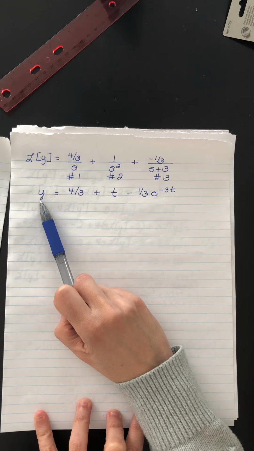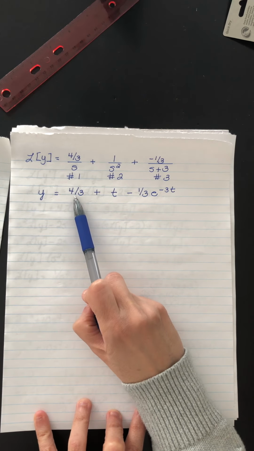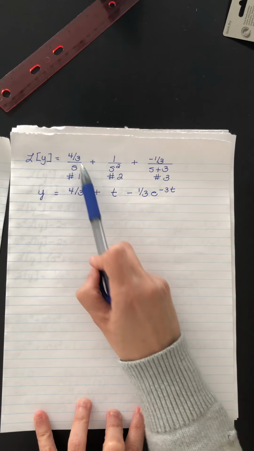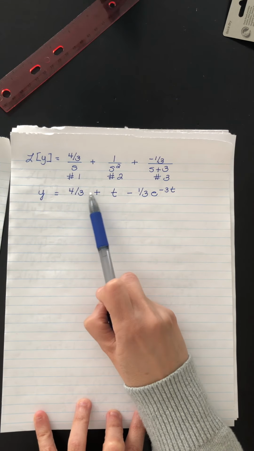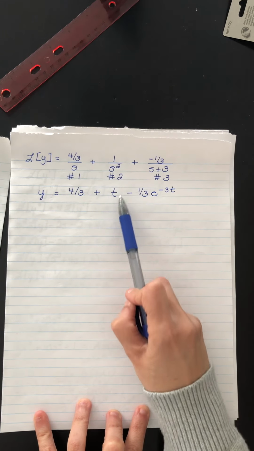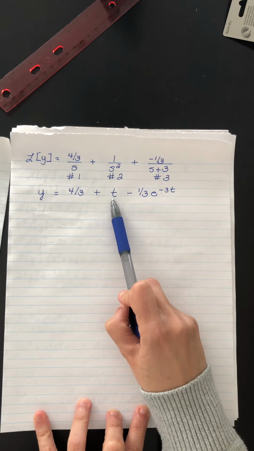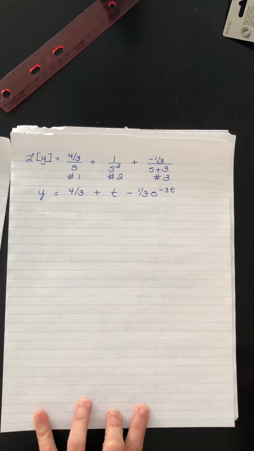Final answer will be Y is, the transform here will be 4/3. The transform here is T, and the transform of the last one, 1 over S plus 3, e to the -3t.